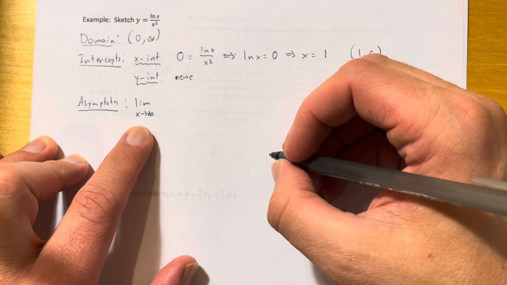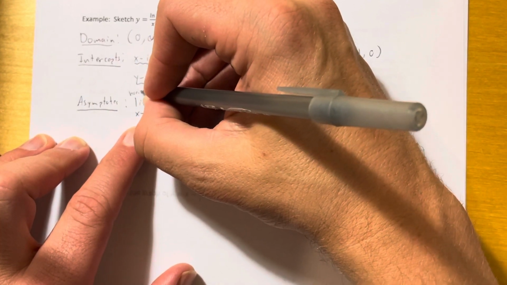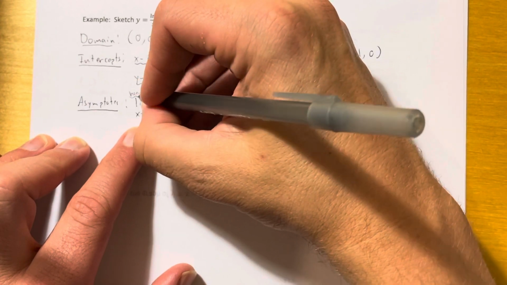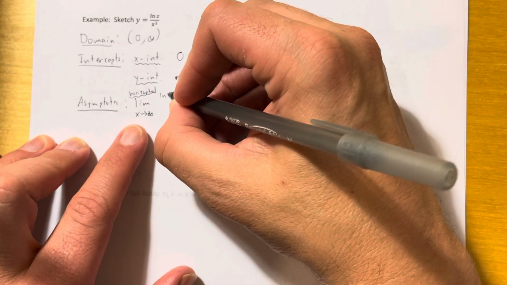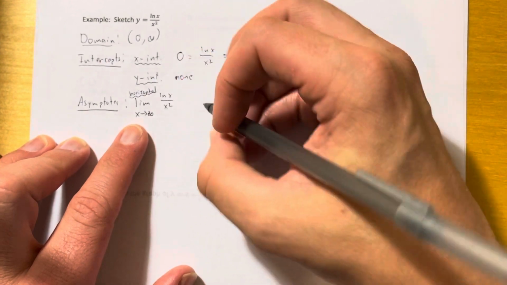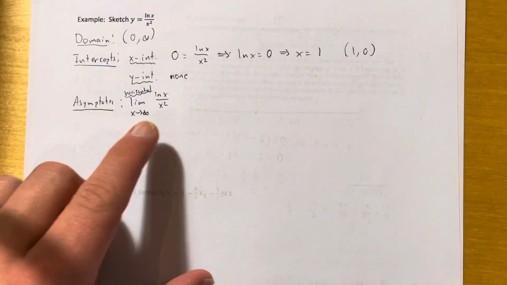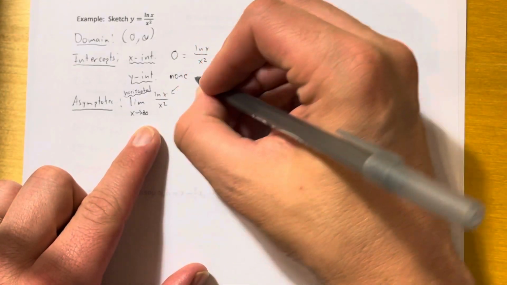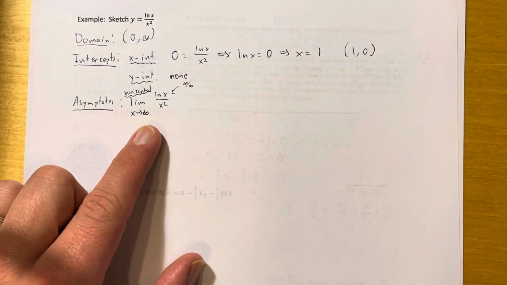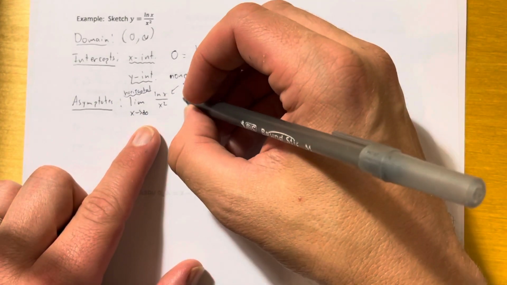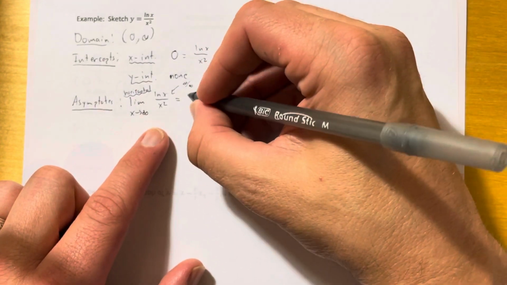As x approaches infinity, we're looking at horizontal asymptotes here. If I look at the limit as x approaches infinity of the natural log of x over x squared, both the numerator and denominator go to infinity. So this is an infinity over infinity indeterminate form. That means I can apply L'Hopital's rule to try and evaluate this limit.